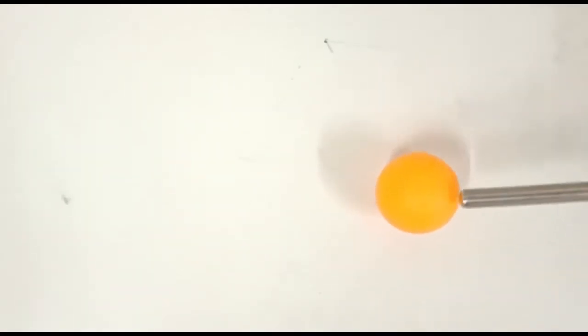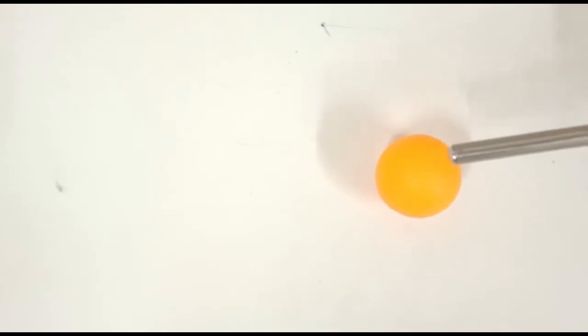Now for example, we have a ball here. This ball is not moving, which means we can say that the ball is at rest. The object which is not moving, at rest, is said to be stationary. So we can call this ball a stationary object.